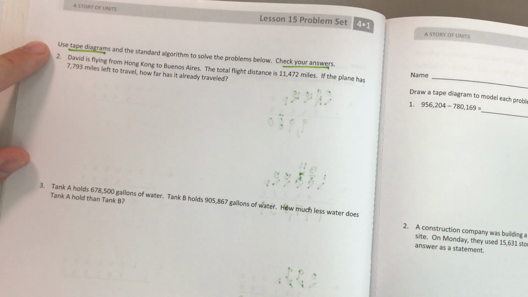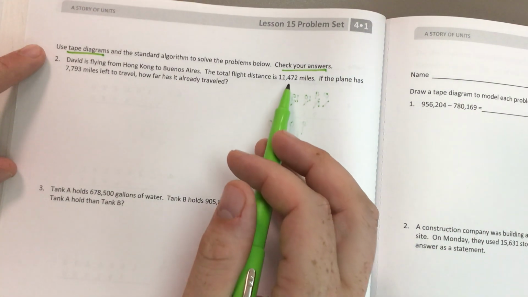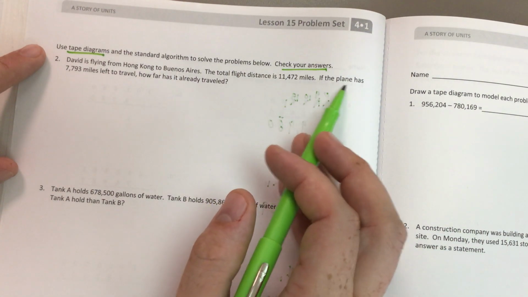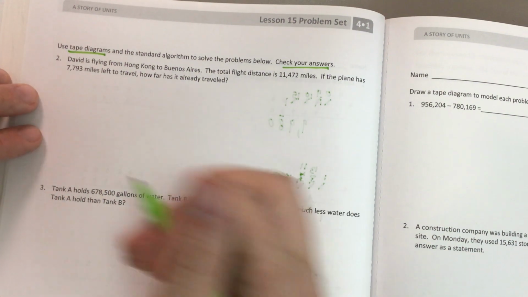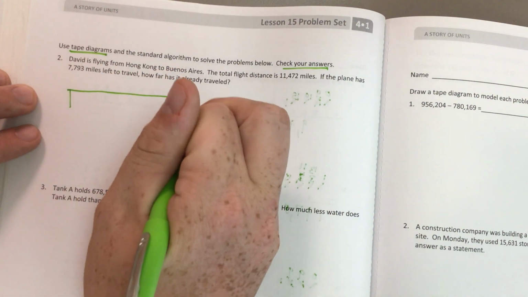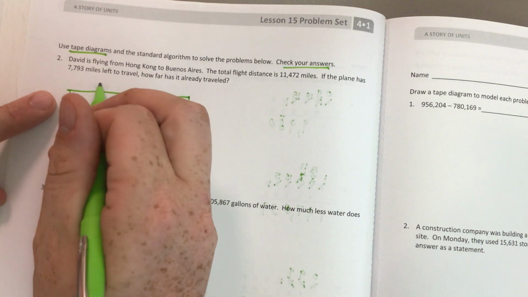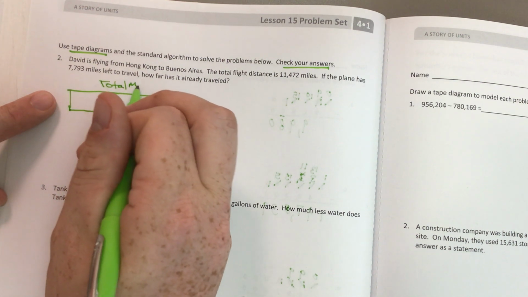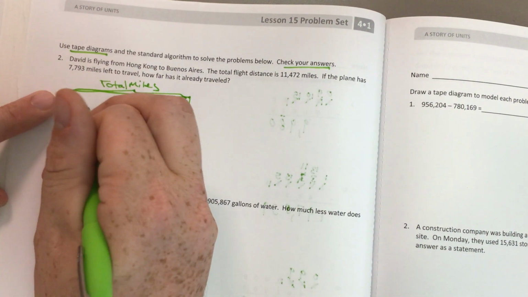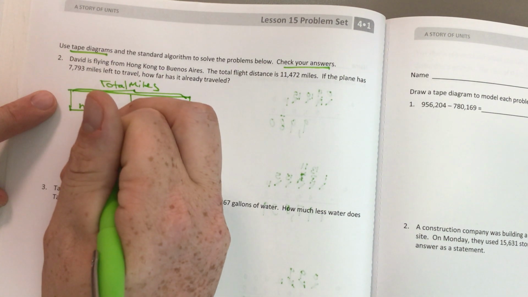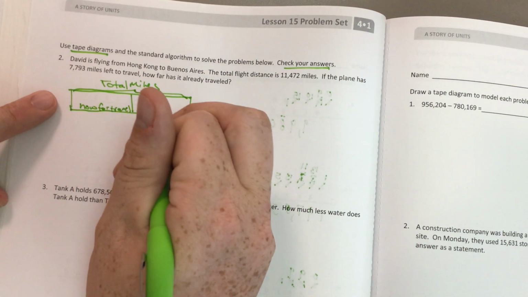So it says David's flying from Hong Kong to Buenos Aires. The total flight distance is 11,472 miles. If the plane has this many miles left to travel, how far has he already traveled? So if I start with my tape diagram, I could almost write it as a timeline: total miles, how far traveled, how far left.